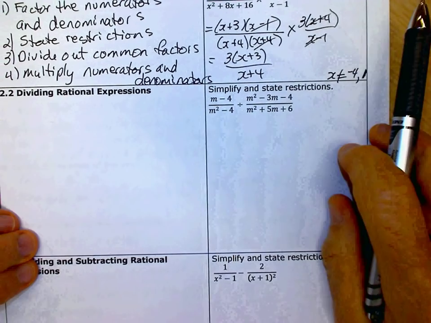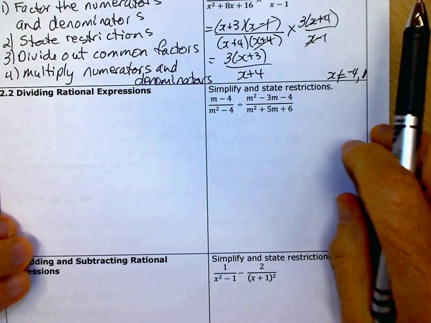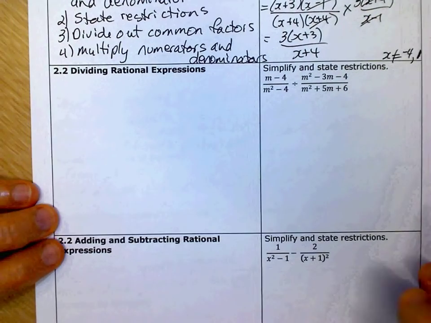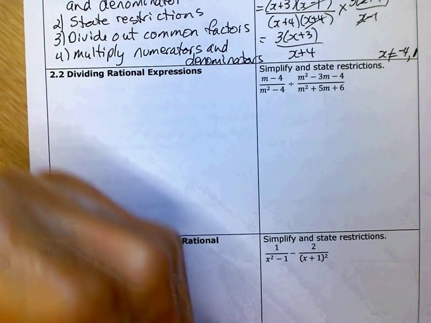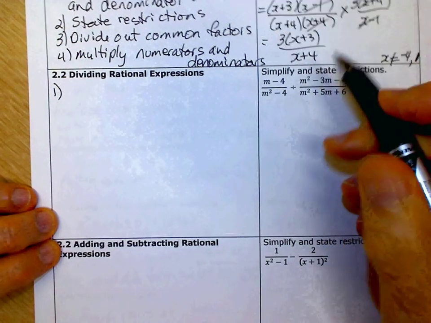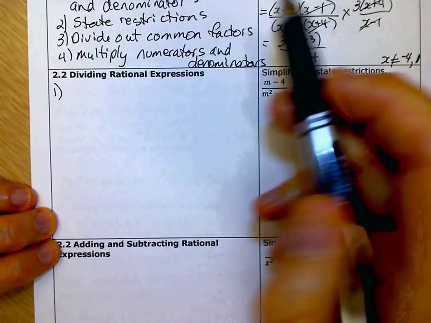Okay, dividing rational expressions. Here are the steps. Again, as always, whenever we're simplifying rational expressions, we need to factor the numerators and the denominators.